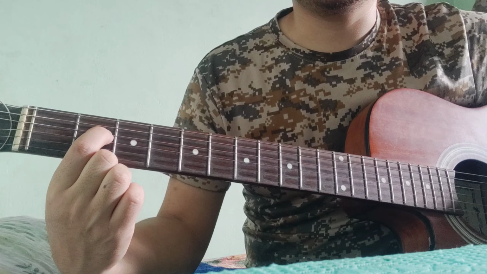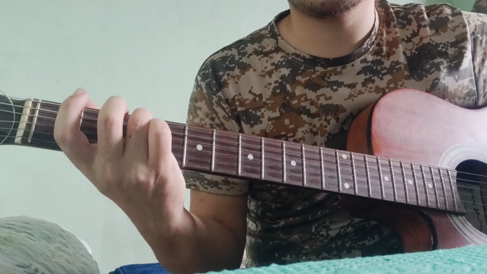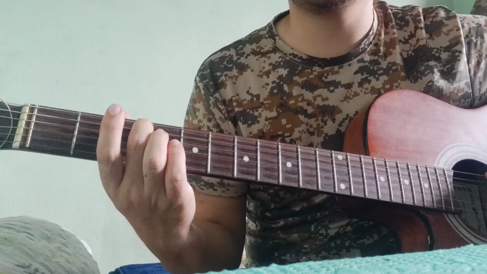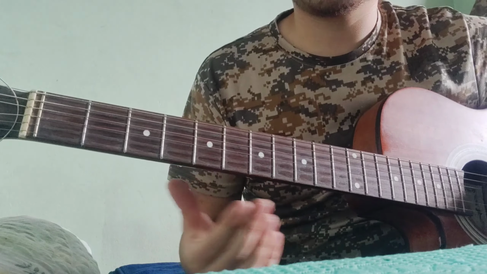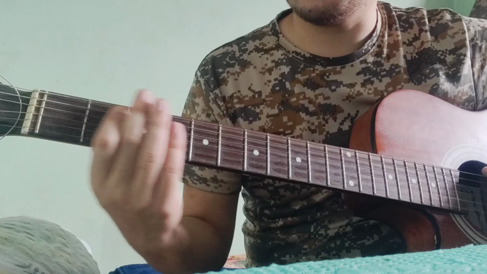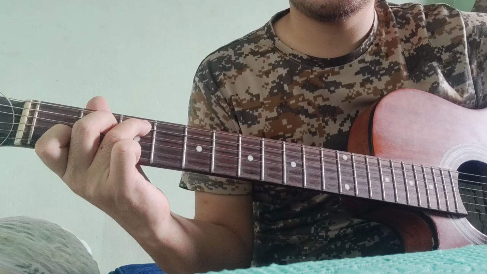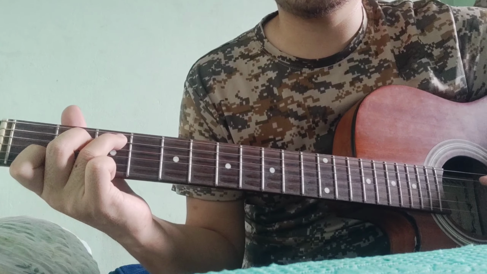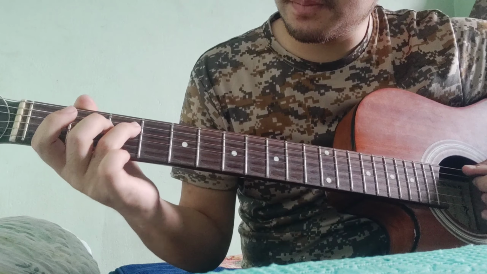After that we have to play this note, the C note. That's the third fret on the fifth string.